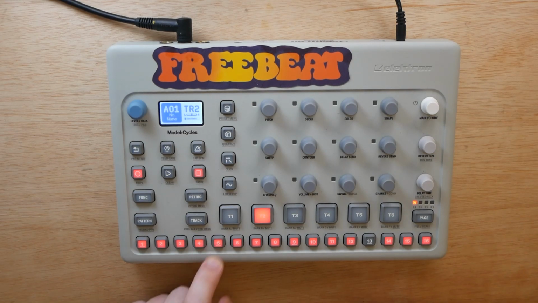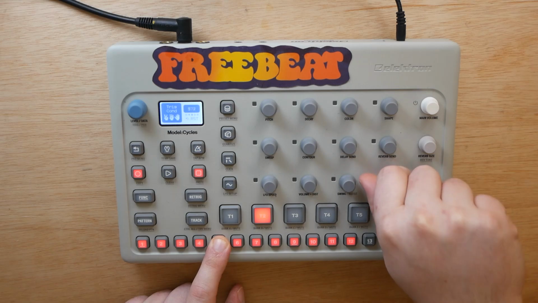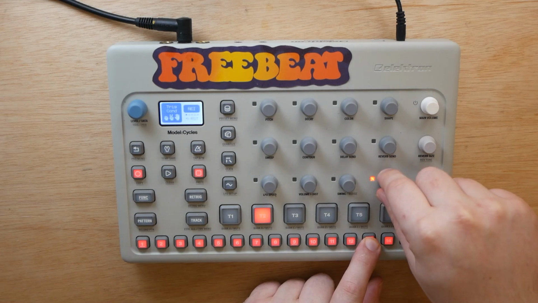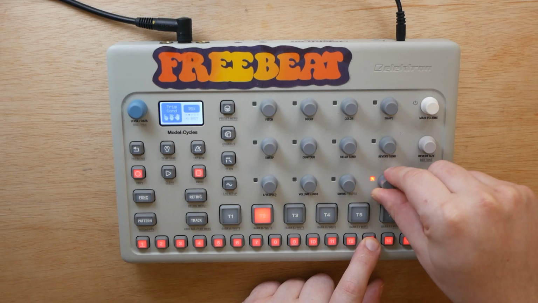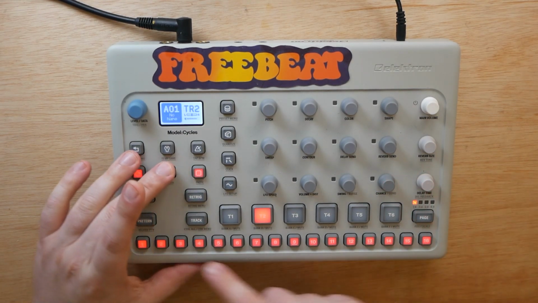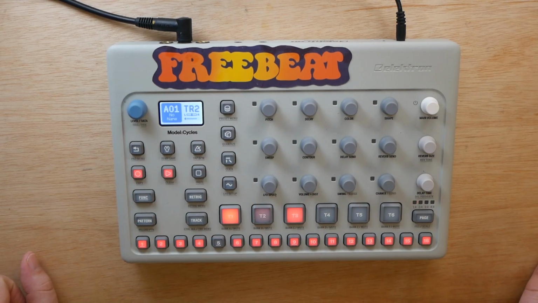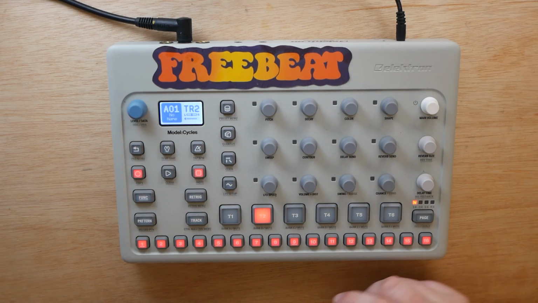Now we're going to put one on step 5, hold that down, and set it to 100%. Same thing with step 13. Set that to 100%. So now we always get 2 and 4, and the rest of them are random. As you can hear, that's much more usable of a pattern.